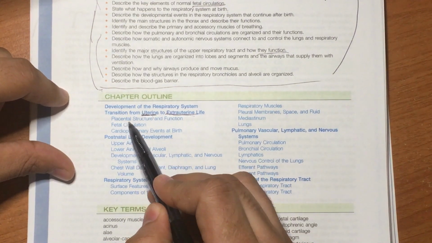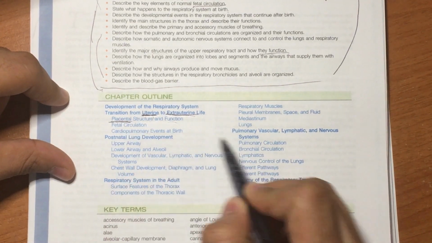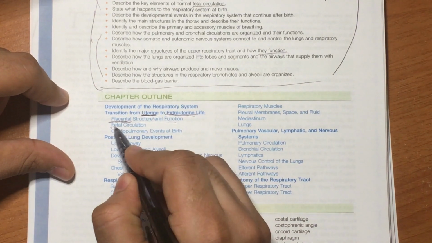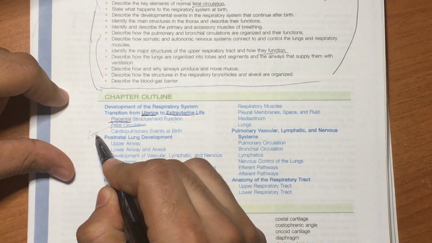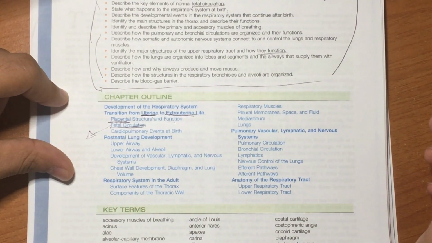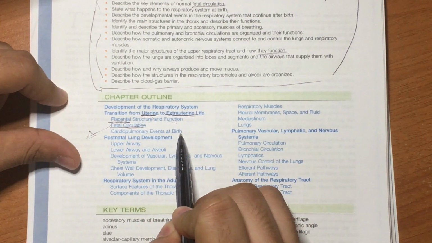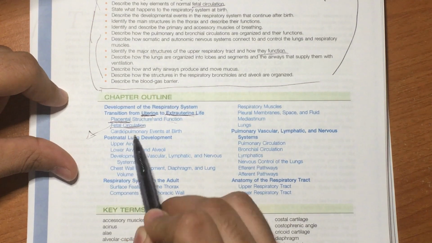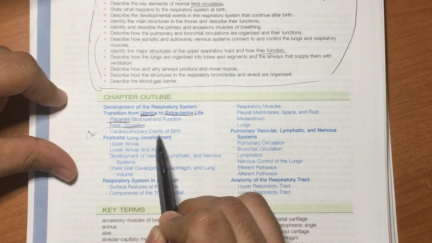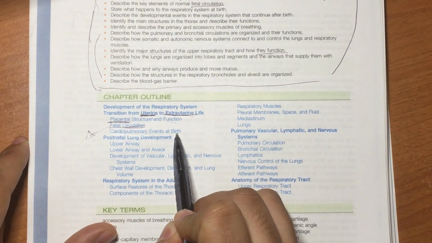So it says placental structure and function. So this is the placenta, its structure and function. Fetal circulation. So this is the fetal circulation, and circulation means blood vessels and all other structures. Cardiopulmonary events at birth. What happens at birth to the heart and lung? Cardiopulmonary means cardio, the heart, and pulmonary, the lungs. So what happens to the heart and the lungs at birth?